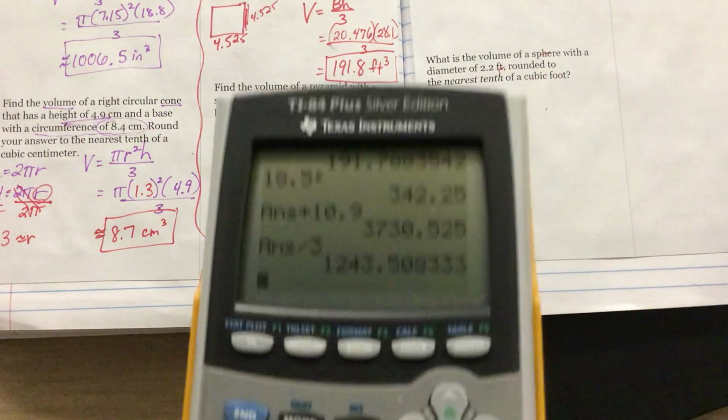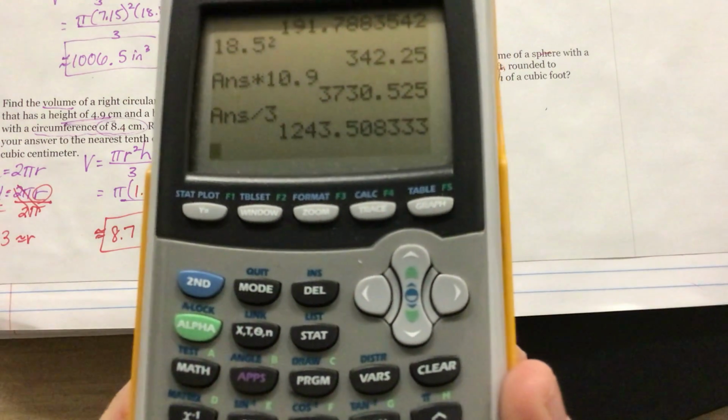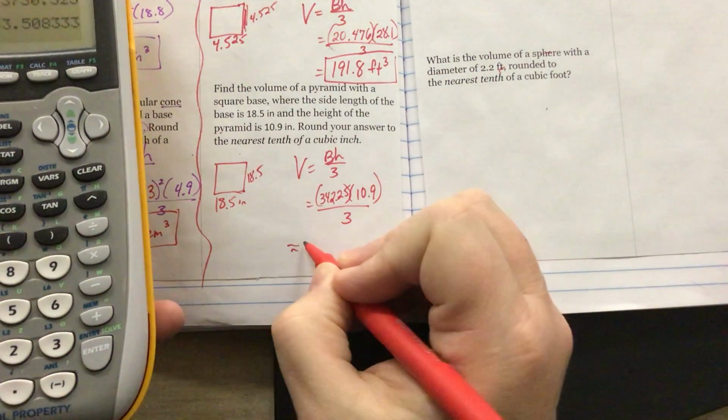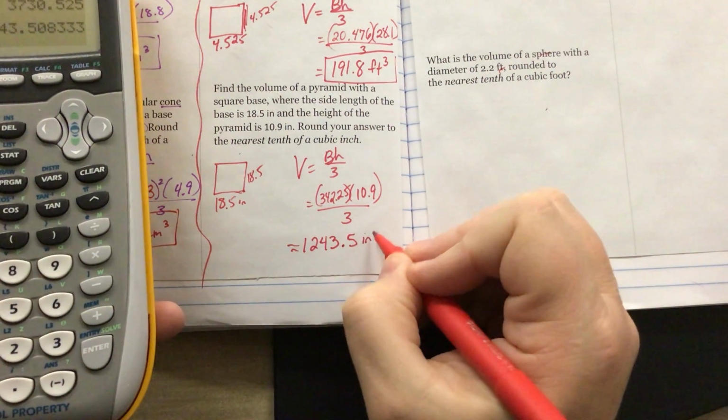So if I'm in my calculator, you can see there I have 1,243.5. So again, 1,243.5 cubic inches.